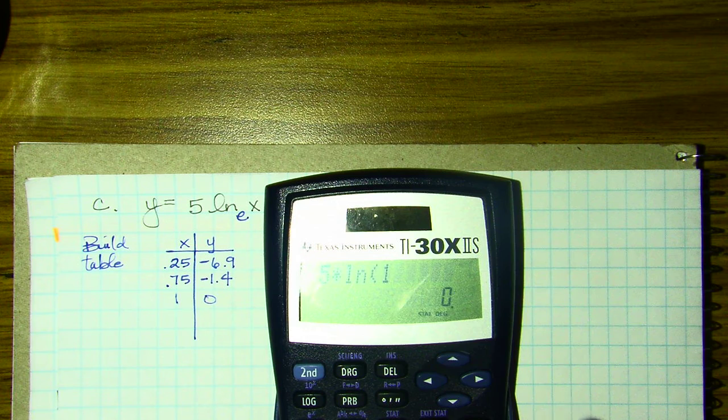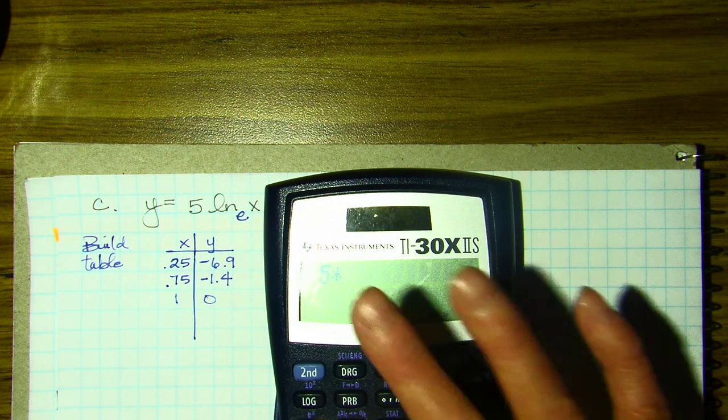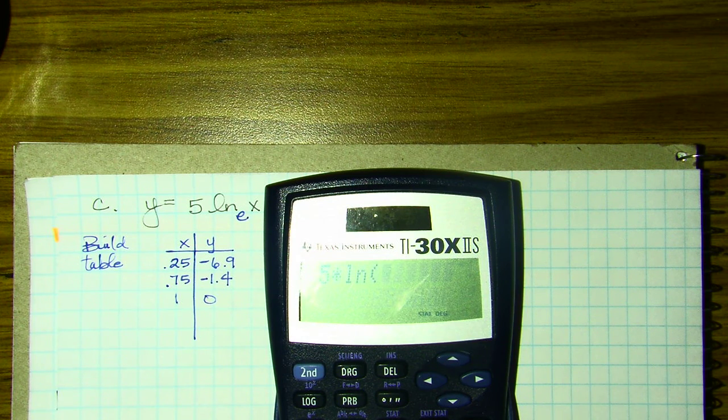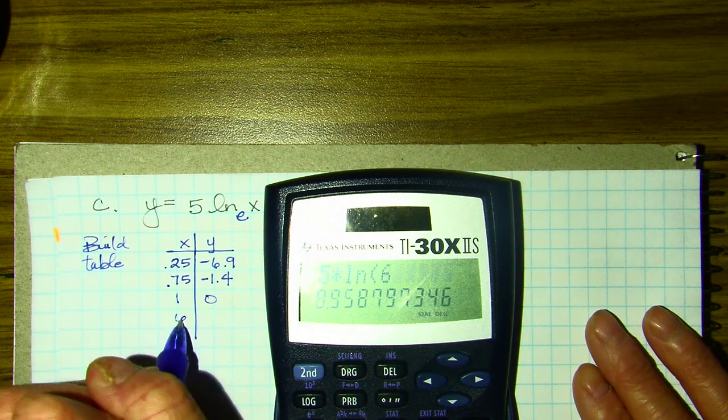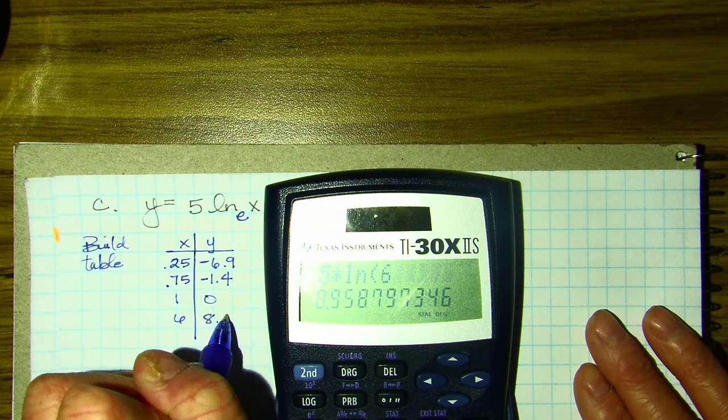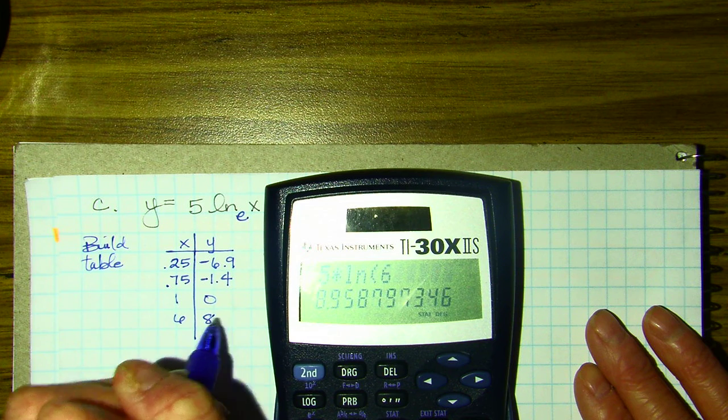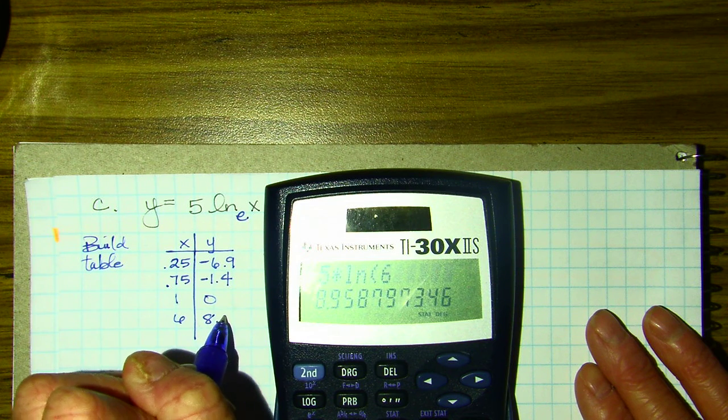Let's do 1. And then 5 times the natural log of, I don't know, 6, and I get 8 point something. We're going to go ahead and round that. We'll just do 8.9.